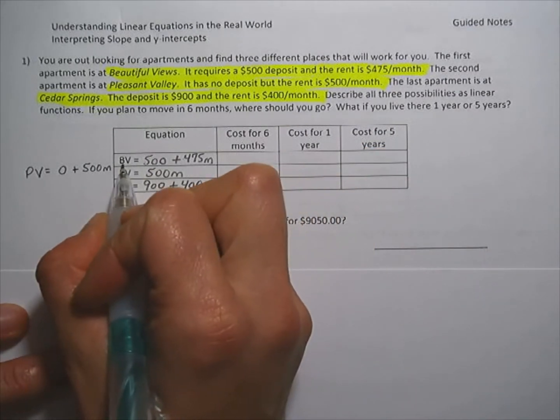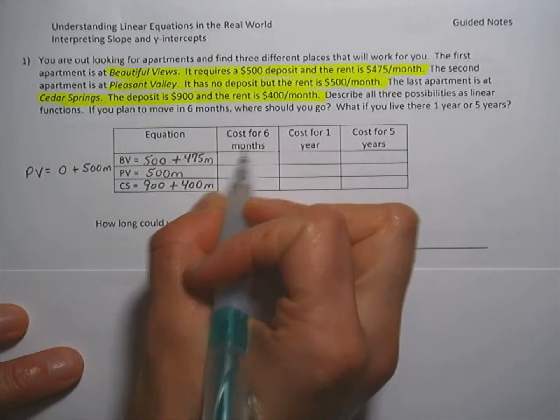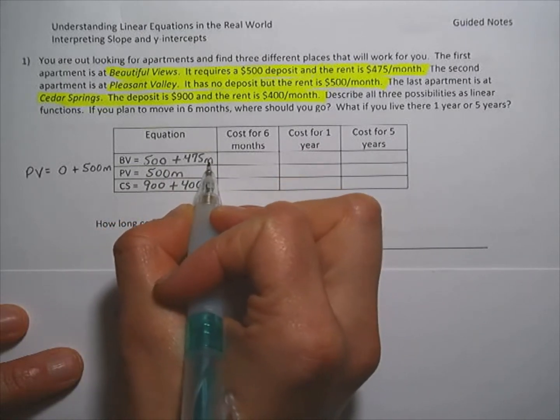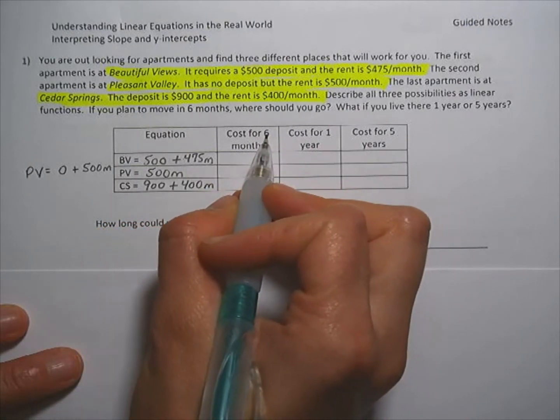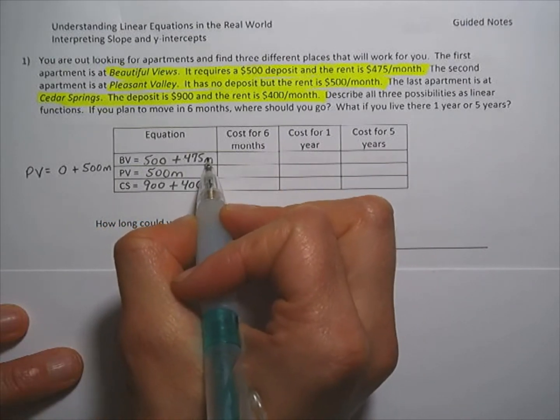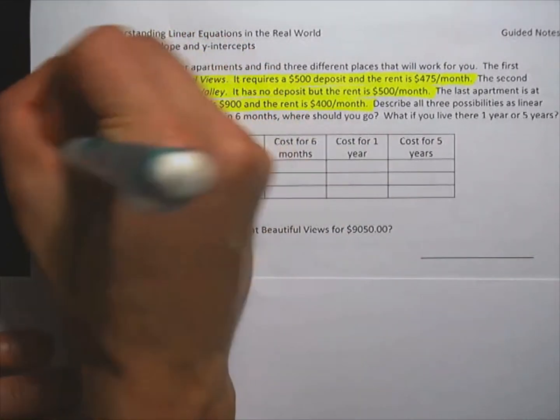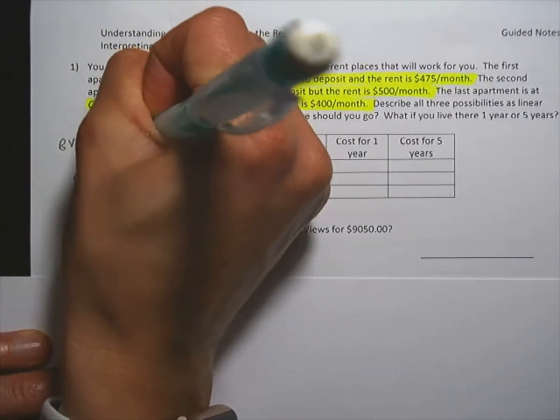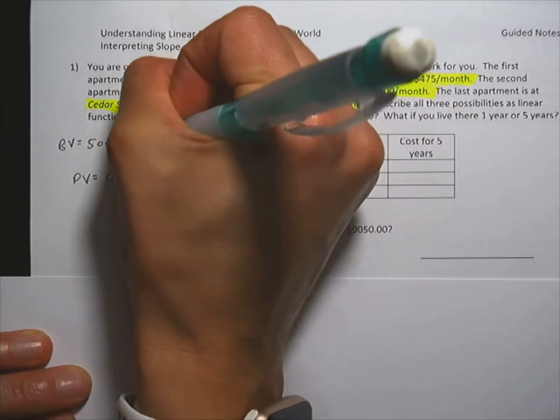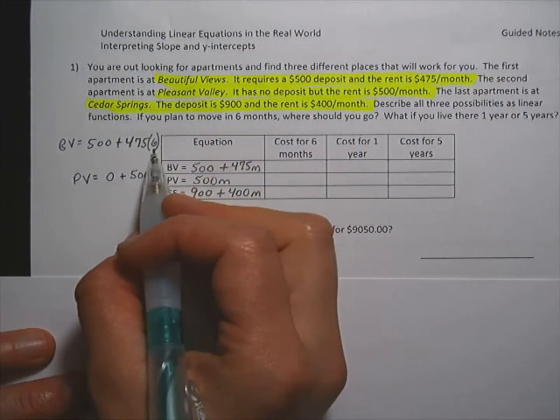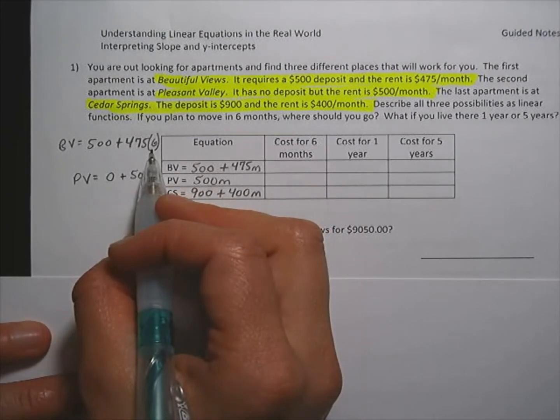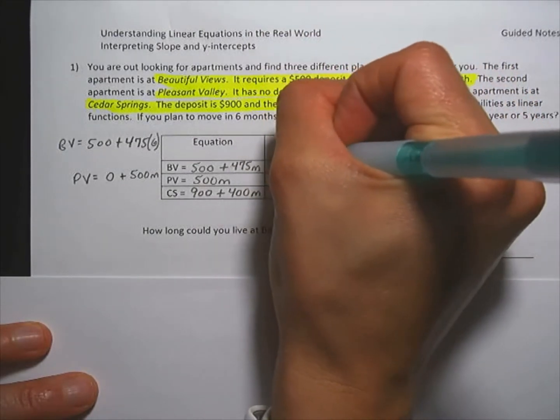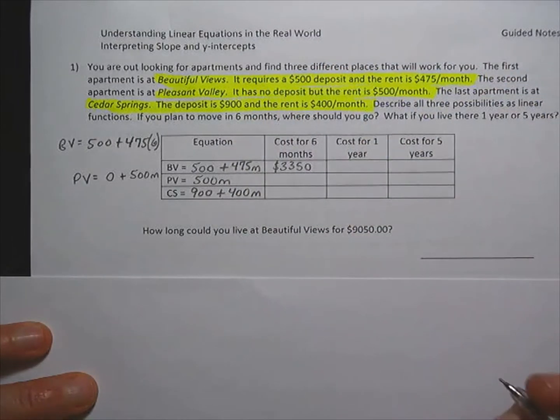Well, if I lived at Beautiful Views for 6 months, remember, you'd have to pay the $500 deposit, but then you're going to have to pay $475 a month. So what I would do is I would take this equation and plug a 6 in for M. So I would take 500 plus 475, and then multiply the 475 times 6, since I'm going to stay there for 6 months. You could just type that in your calculator, and after 6 months, you would have paid $3,350 to live at that apartment complex.